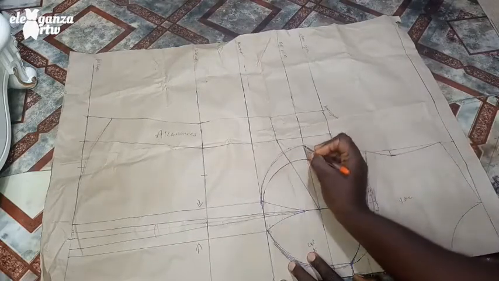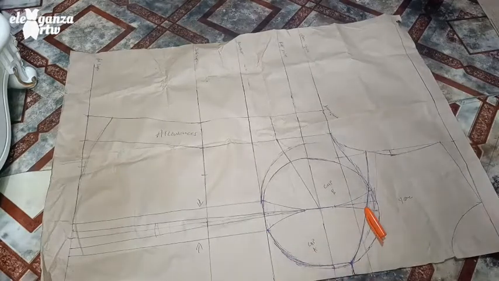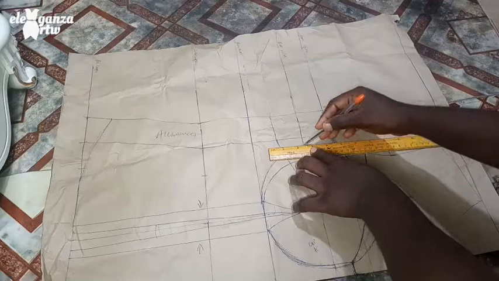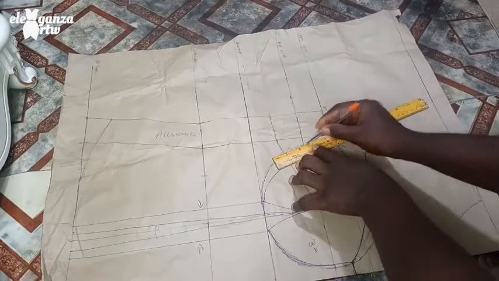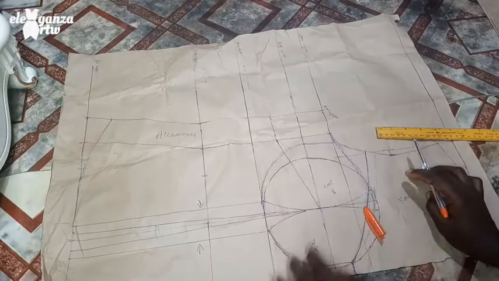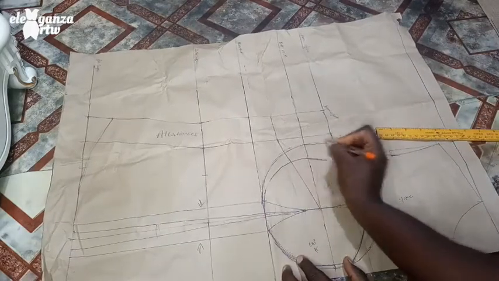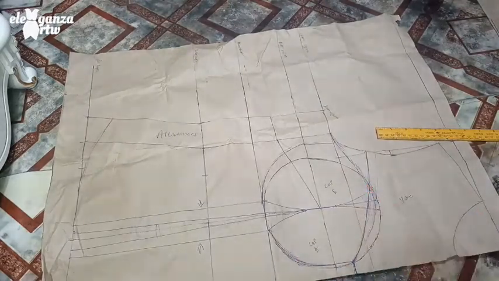Then I'll take this 1 inch up in a straight line. You can also decide to slant it whichever way you want to. But I'll just take it in a straight line. Then I'll go ahead to cut my pattern.